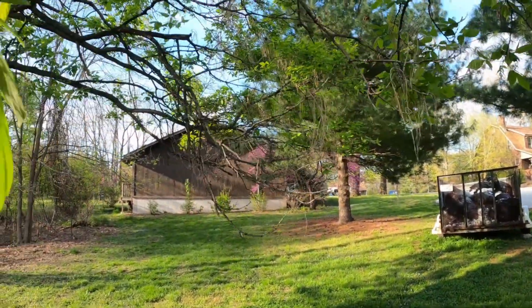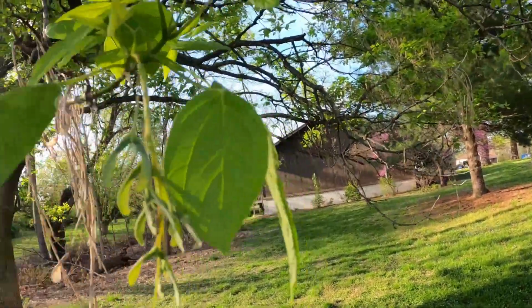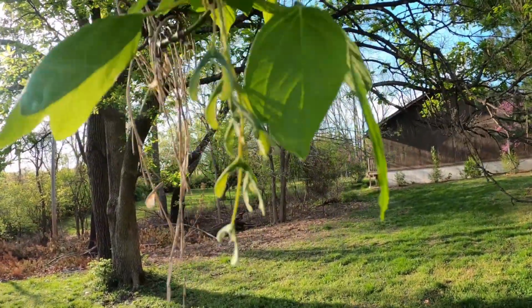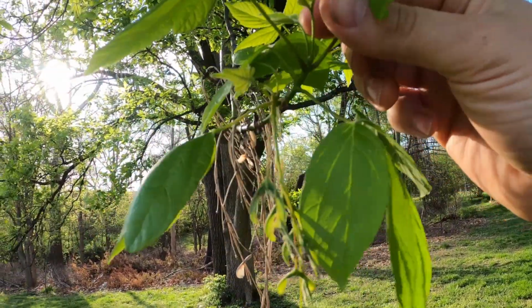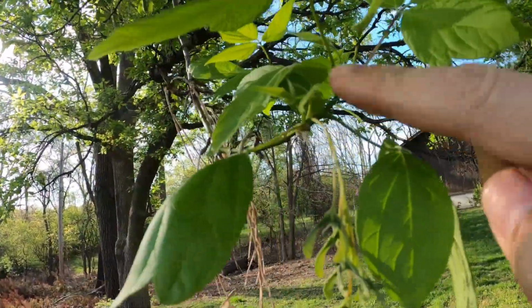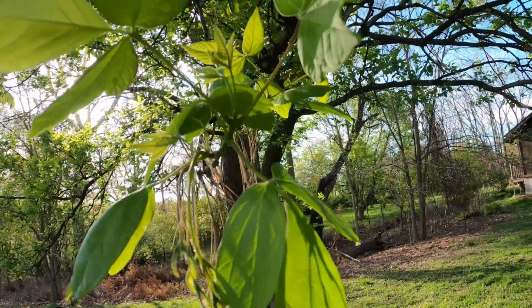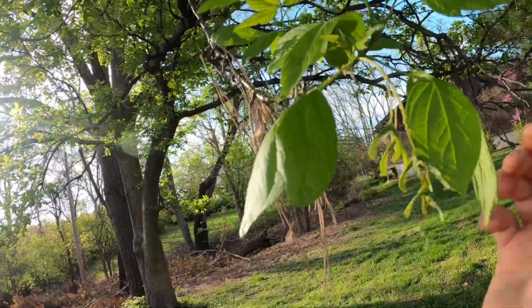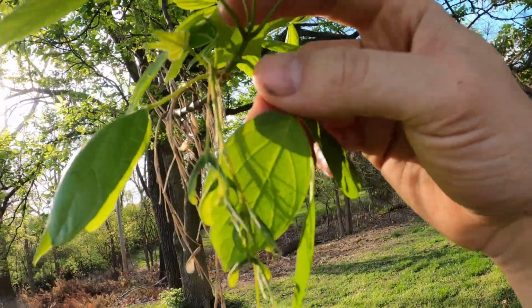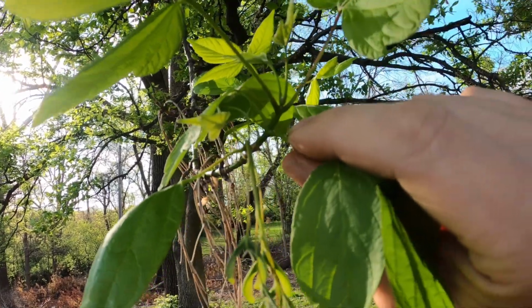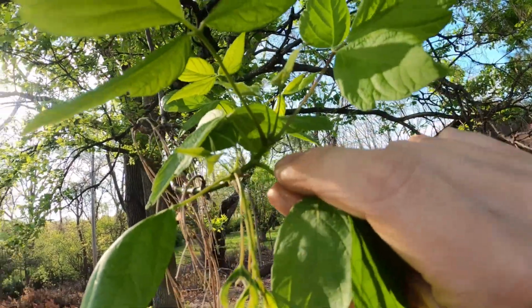I'm gonna pick some leaves, this one will work. Okay, so here is one leaf. Here is another leaf. You see how these leaves are directly across from each other. So they are opposite. You look down at the next two leaves, this one and this one, and they are directly across from each other.